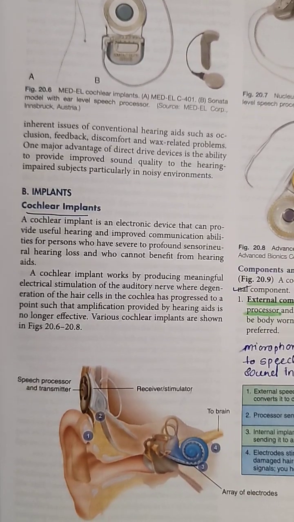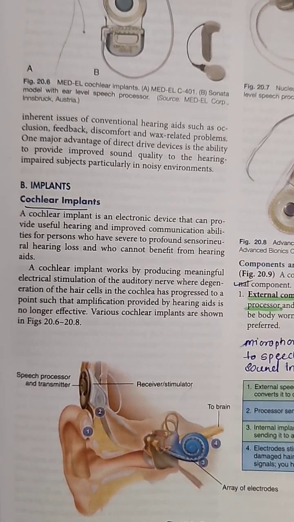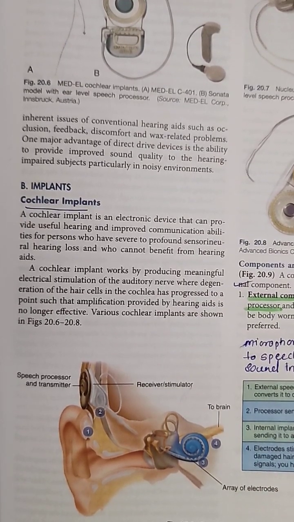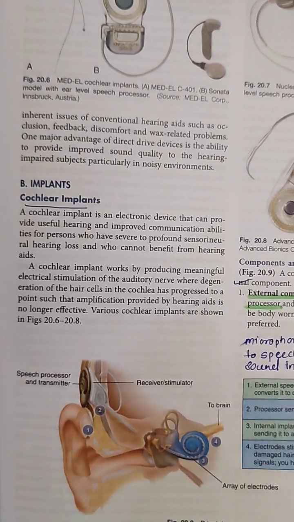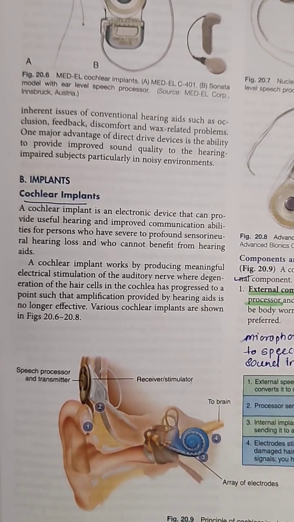So next is about the implants, and here the first is the cochlear implant. So the cochlear implant is the first artificial sense organ. Mainly this cochlear implant replaces the organ of Corti.